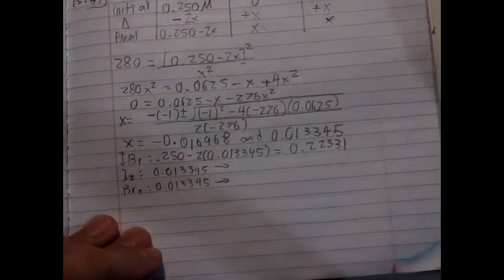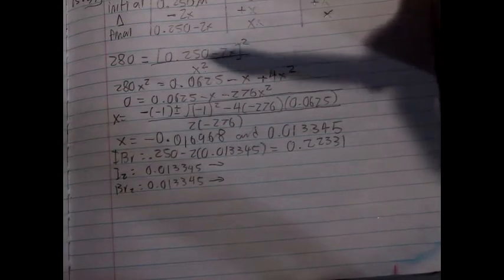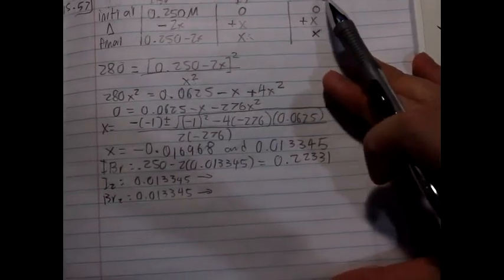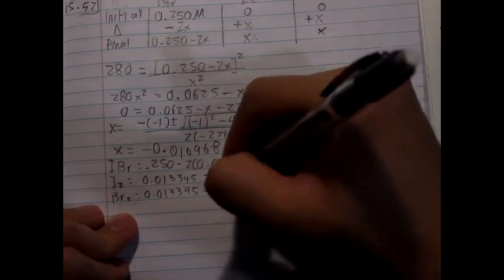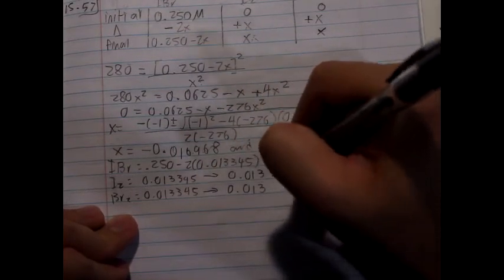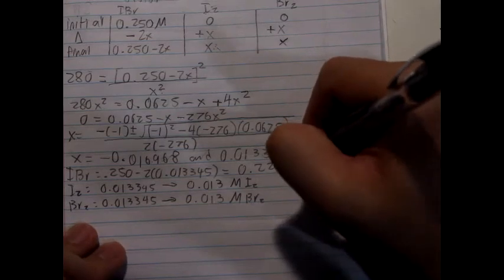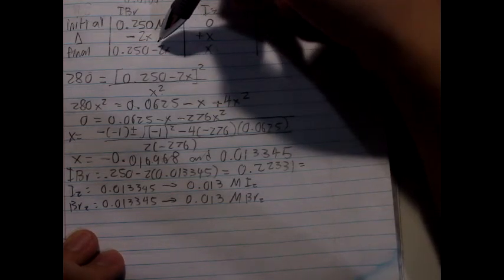But we're not done yet because we need to figure out the sig figs. Alright, so for this you need to think about which values are being used. And okay, so we know it gives us 280. 280 has 2 sig figs, and we solved for x using it. So these should be 2 sig figs. So this one should be 0.013, and this should be 0.013 as well. So M I2, M Br2, and this one should be minus 2x.